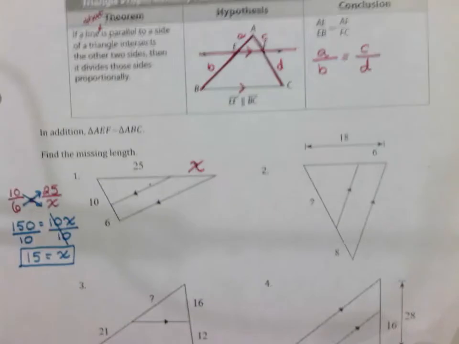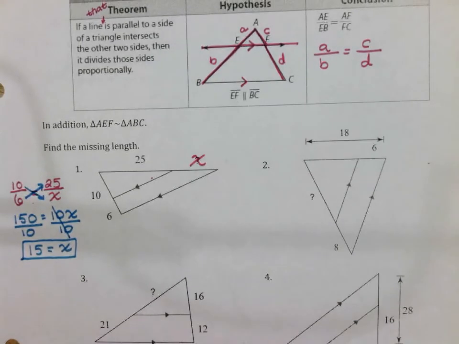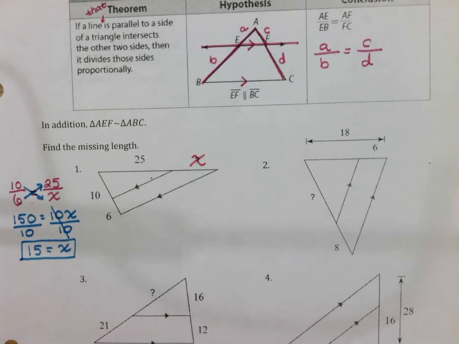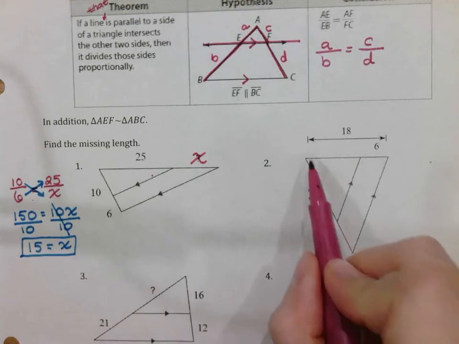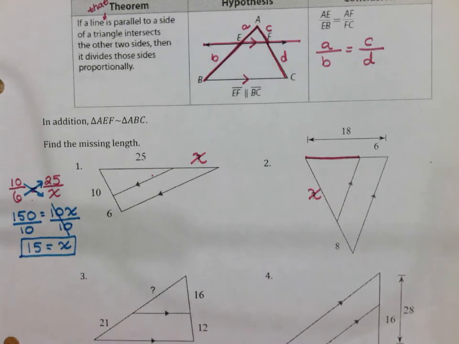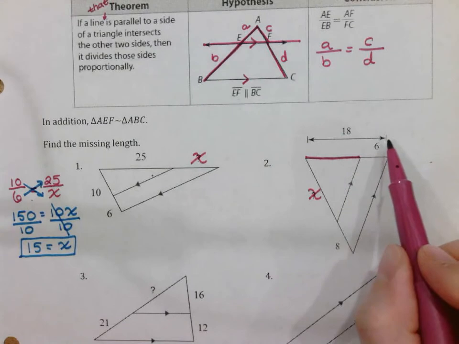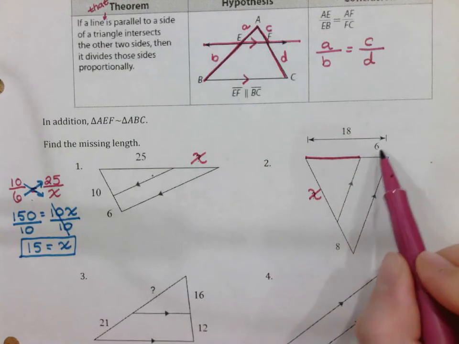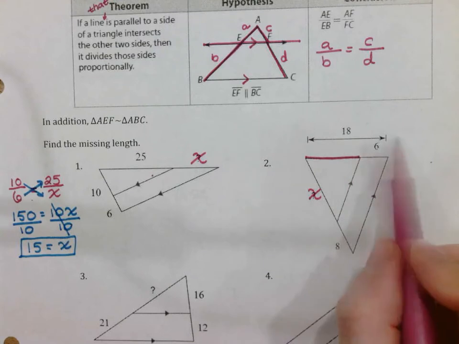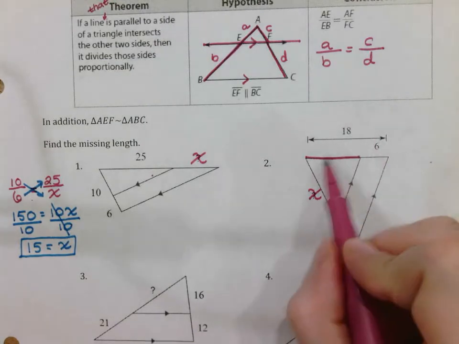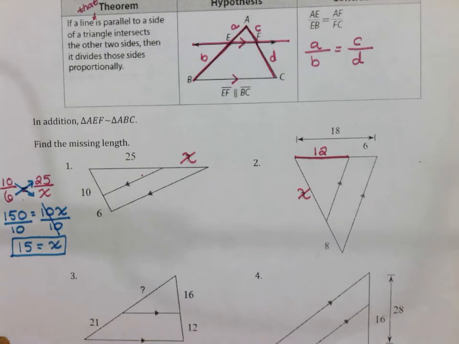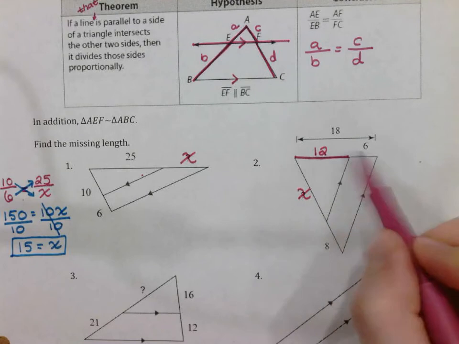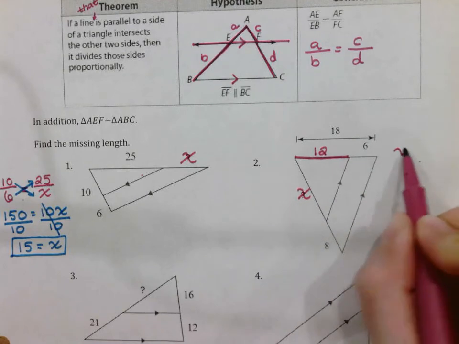Okay, let's look at example 2. So again, we're trying to solve for that little question mark, but I'm going to call it x. I think it's just easier. Remember, we need all 4 pieces to work with. We don't know this piece right here right now, but we can figure it out pretty easily. If the whole thing is 18 and this piece is 6, well, 6 plus something is going to give us 18. So 18 minus 6 is 12. That has to be 12. So now we can set up a proportion. I could do x over 8 equals 12 over 6. That'll work. And there's other ones that would work as well.